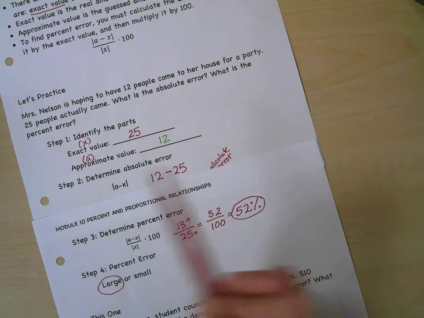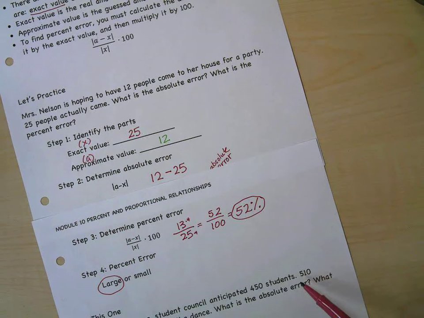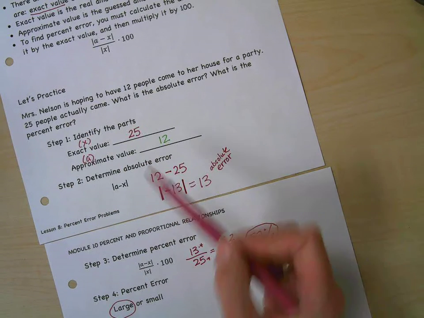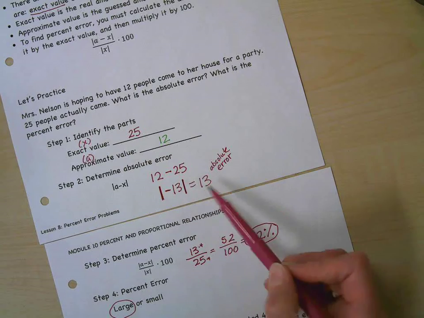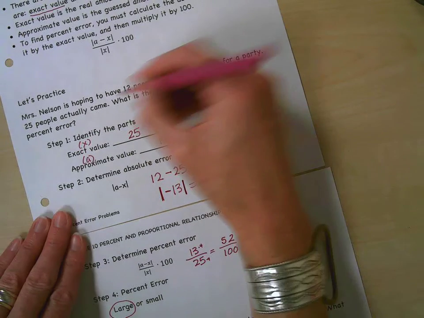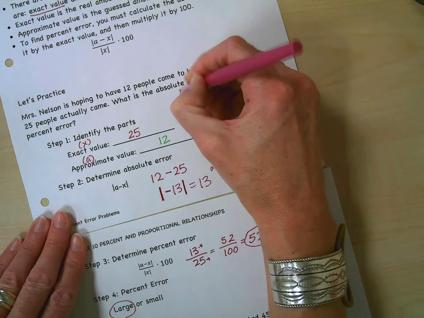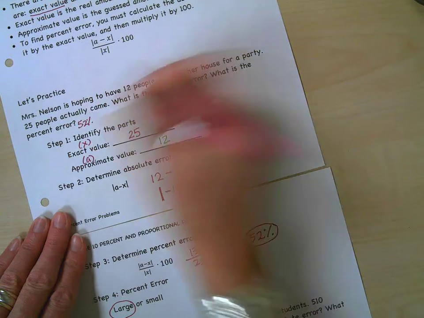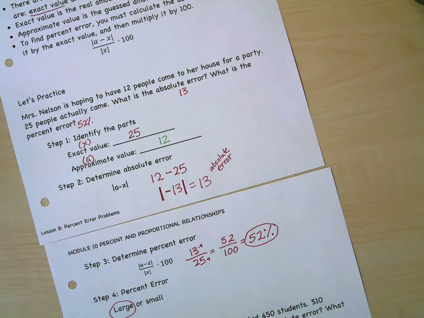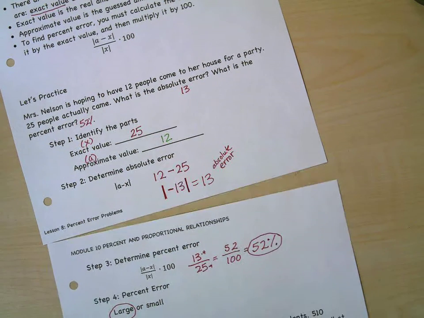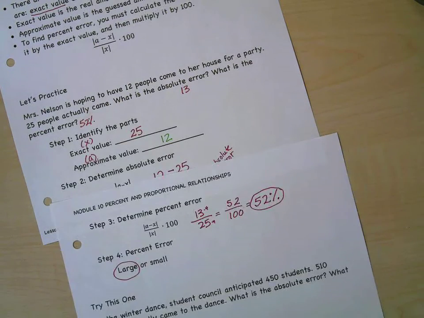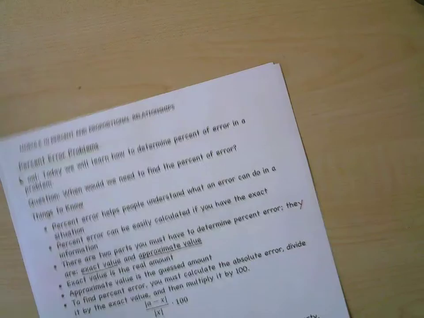Okay, so let's go back. First step is identify the parts. The exact value was 510. The approximate value was 450. Then you're going to take it through this whole process. Remember, the absolute error is this when you're subtracting. So back up here on this question, when it says what is the absolute error, you're going to say it was 13. And then what is the percent error? It was 52%. So that's how we identify those two answers too. I'm sorry, I forgot to go over that. But you're going to do the same thing for the dance. All right? So really not difficult as long as you remember the steps.